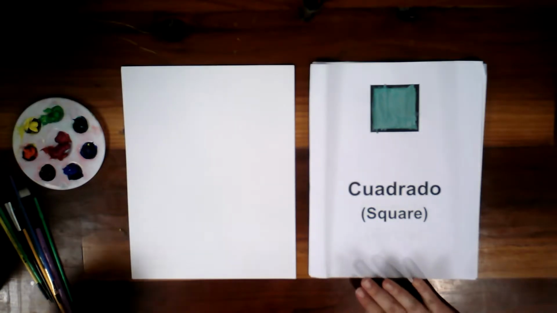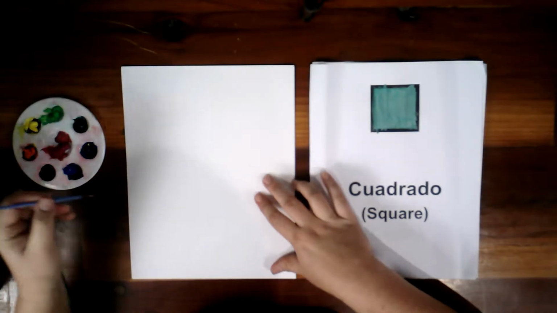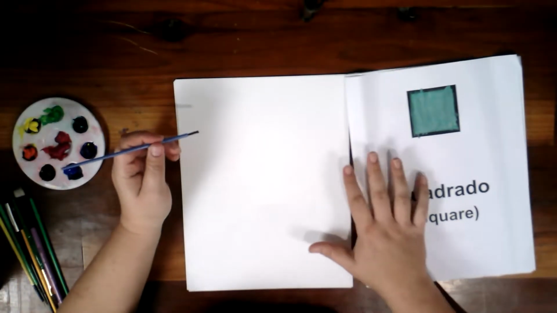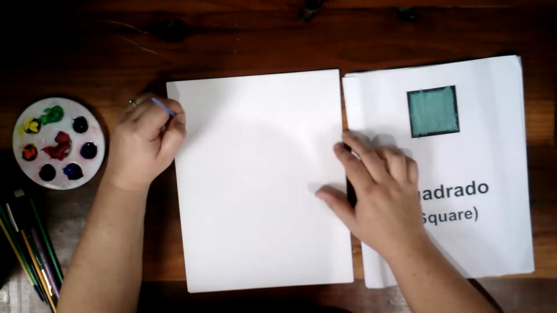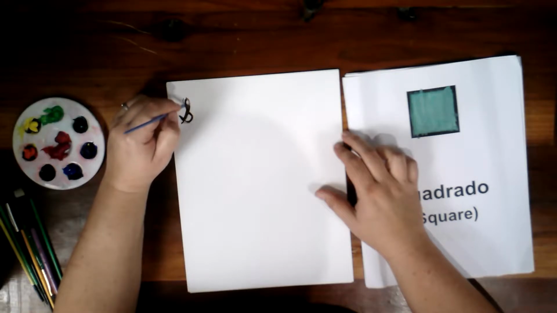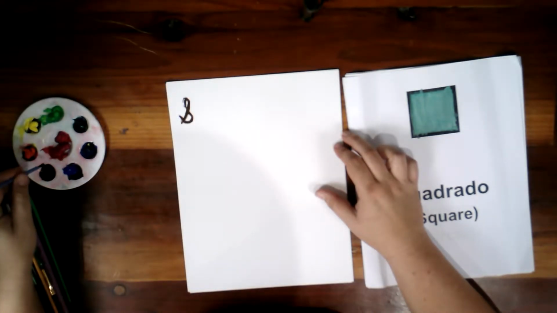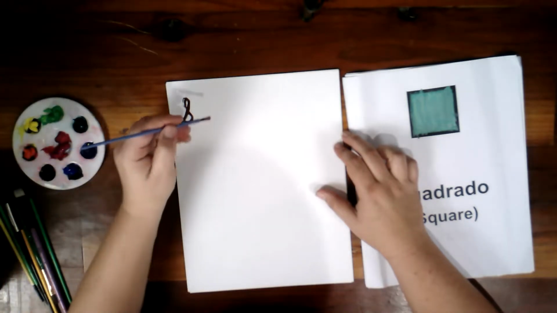Hi, my name is Señora L, and today we are going to practice with the basic shapes. And I'm going to try to practice a little bit writing my name in Paint. So bear with me, it's going to take me a couple minutes here.